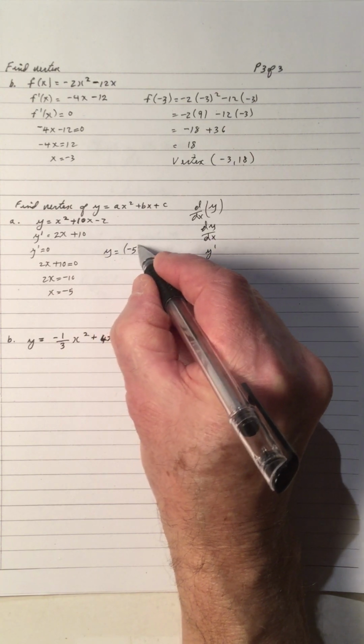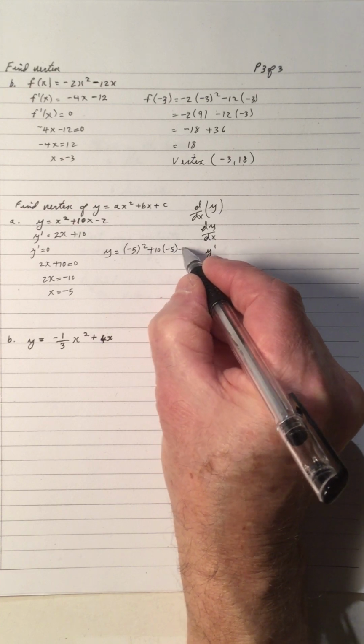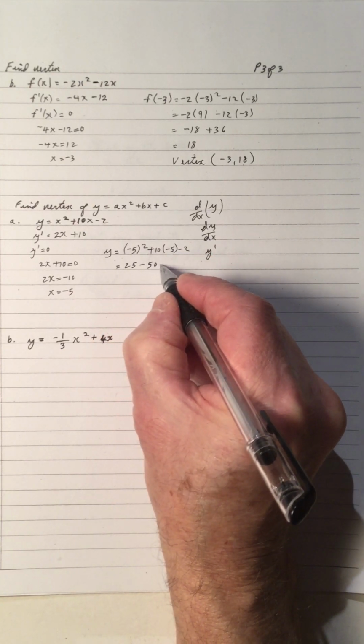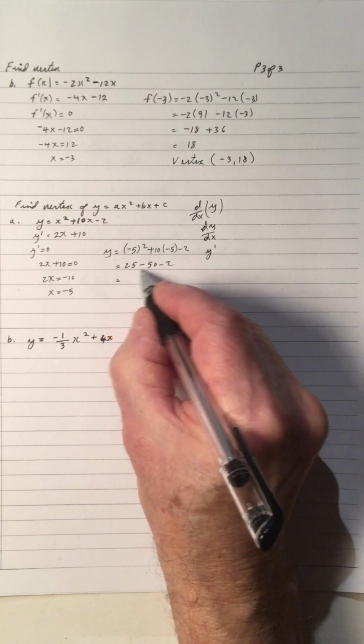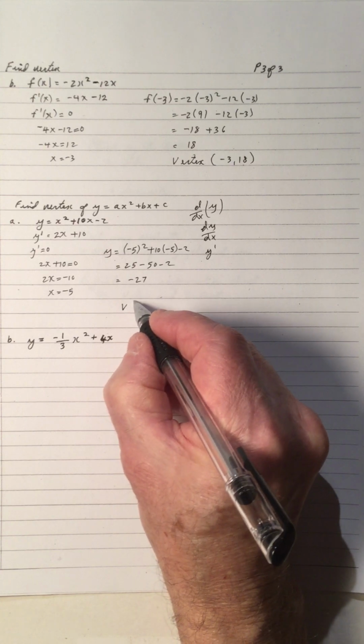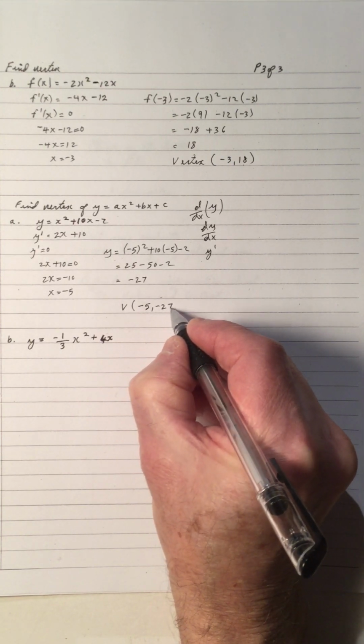So we got x is negative 5, so we'll put negative 5 into this equation. Negative 5 squared plus 10 times negative 5 minus 2. 25 minus 50 minus 2. Negative 25, negative 27. So the vertex, I'm going to call it V, x is negative 5, y is negative 27.